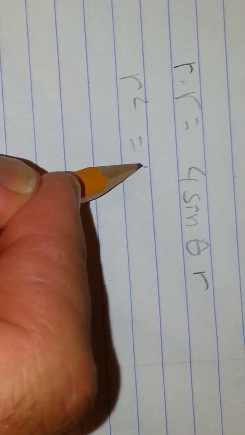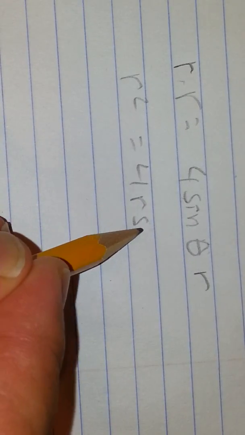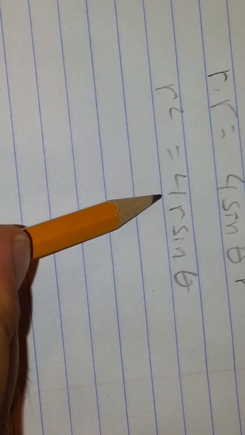Here's a problem where I have r equals 4 sine theta. One thing that's going to help us is that sometimes we can multiply both sides by r. If I multiply this by r, I've got r sine theta, which is y. So let's multiply both sides by r. I've got r squared equals 4 times r sine theta. So now, over here, I've got 4y, and over here, I've got x squared plus y squared.